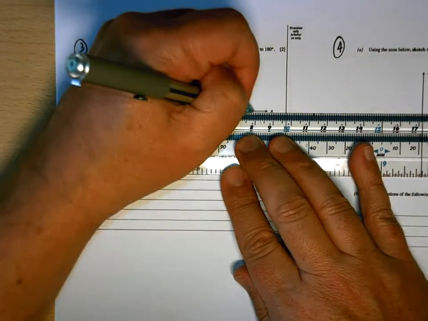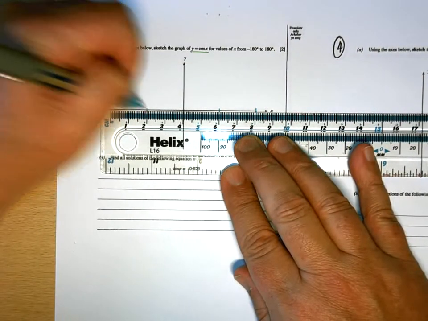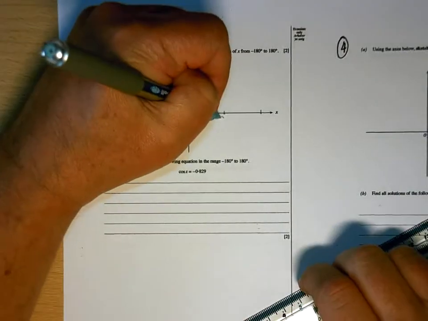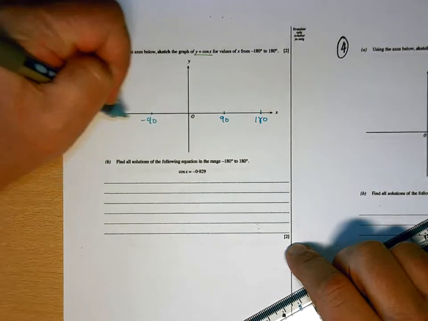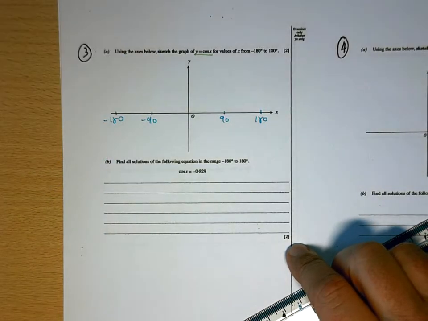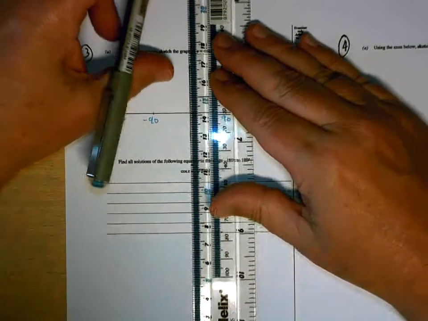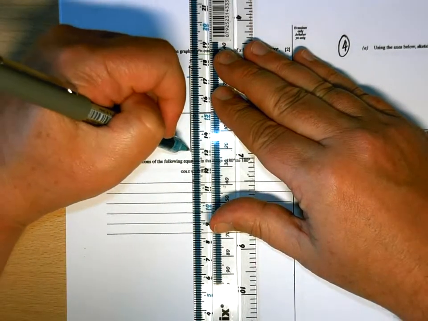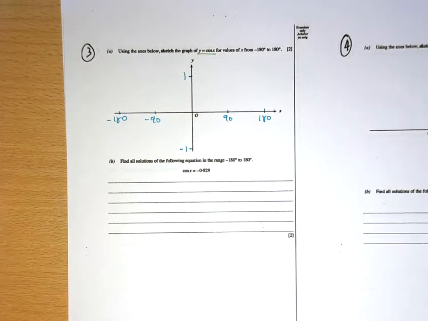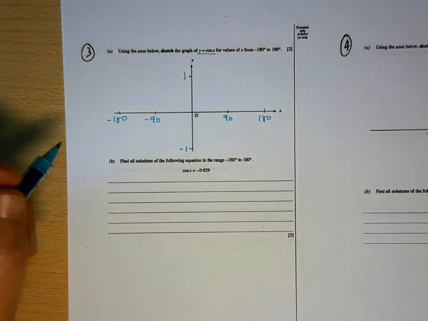So I'm going to go 2 centimeters, 2 centimeters, 2 centimeters, 2 centimeters, 90, 180, minus 90, minus 180. 2 centimeters 1, 2 centimeters negative 1.